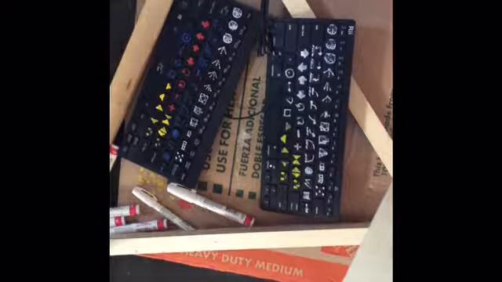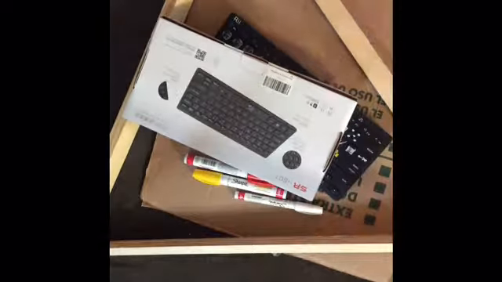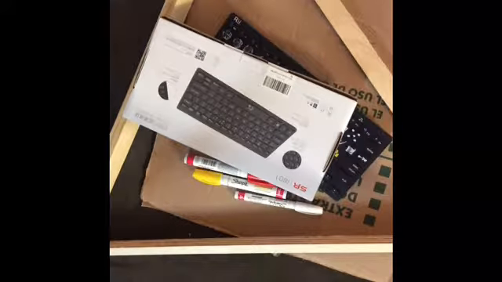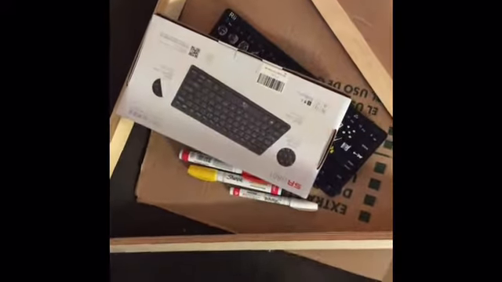But this is the professional quality keyboard made from like a $10 keyboard off of Amazon. There it is. That's the keyboard that this is based on. It's a cheap USB key.